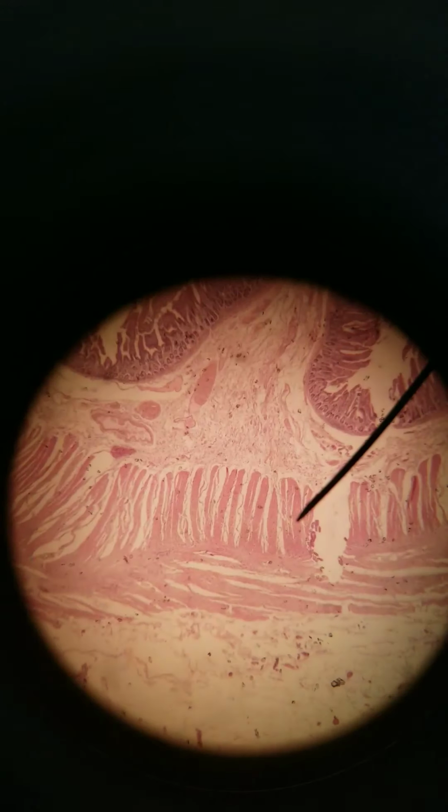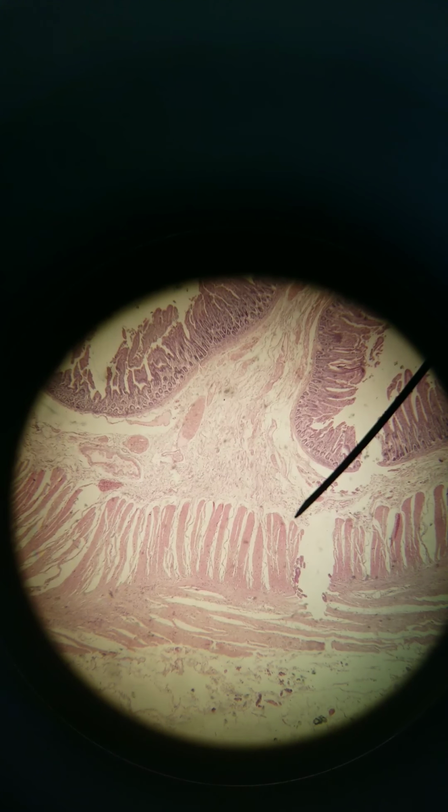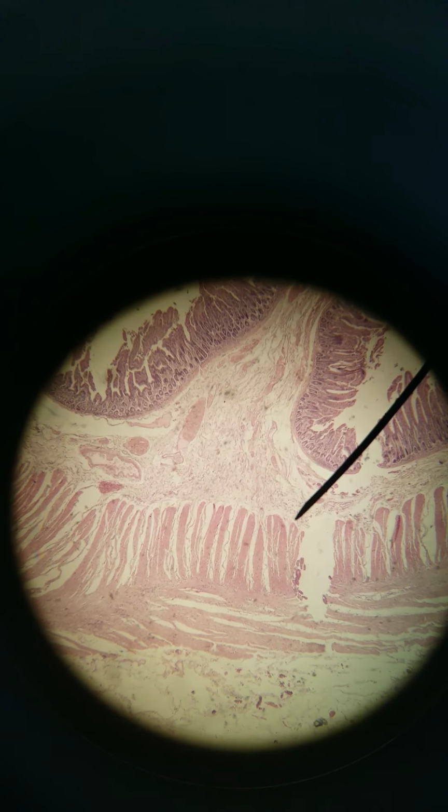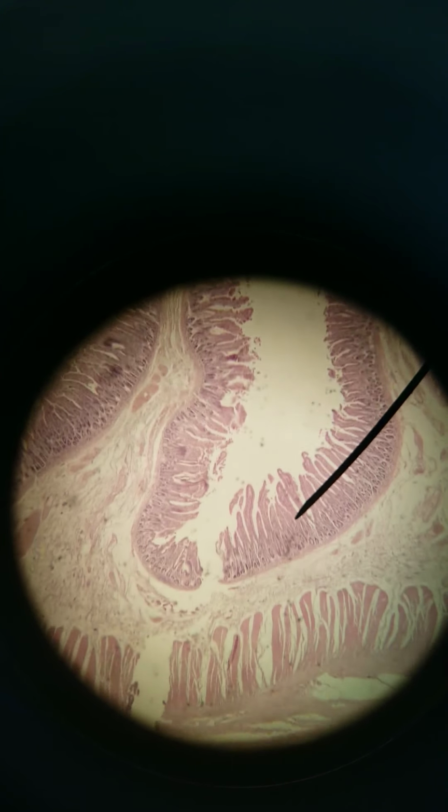The section of small intestines after the duodenum is the jejunum. It goes duodenum, then jejunum. Here in the jejunum, you don't see as many submucosal glands. You do see lots of long villi. So from here to here, you can see villi.